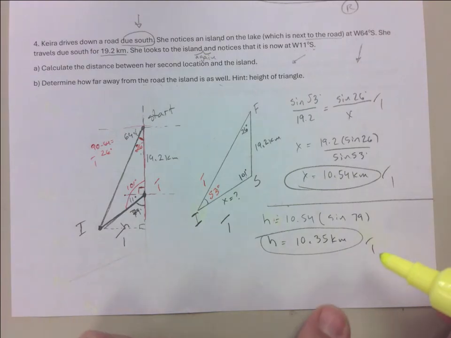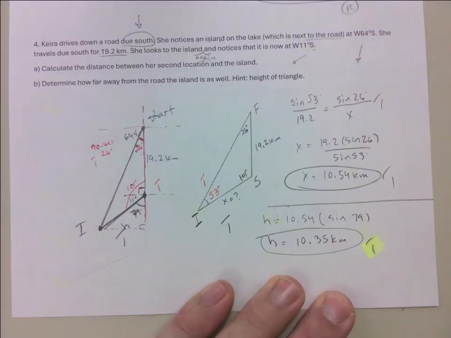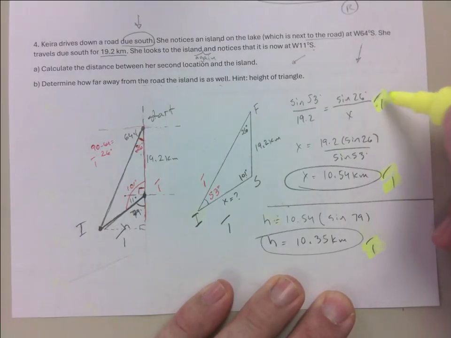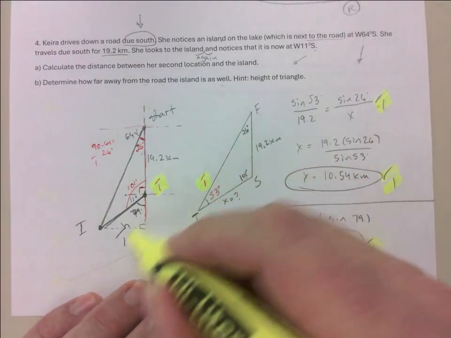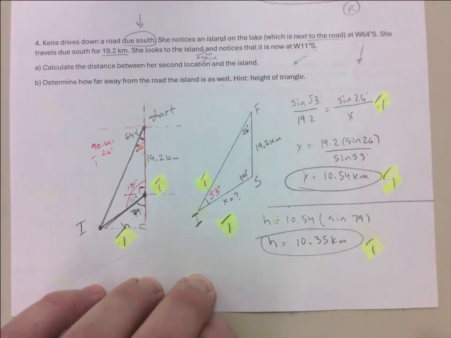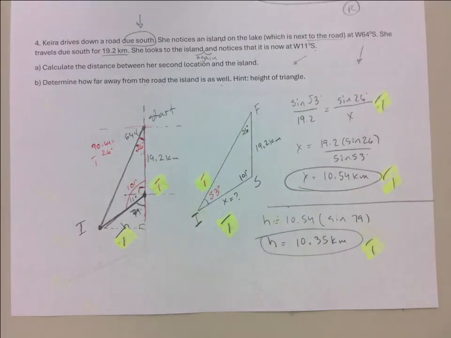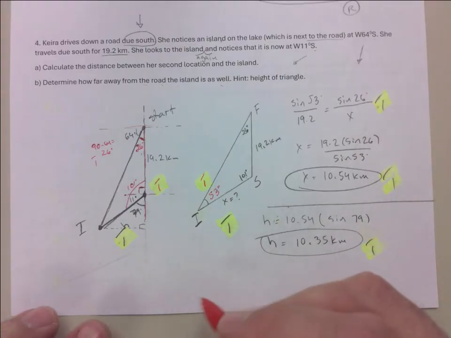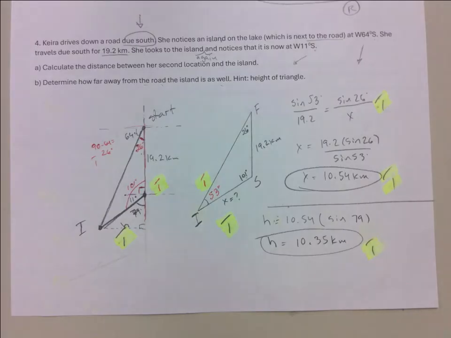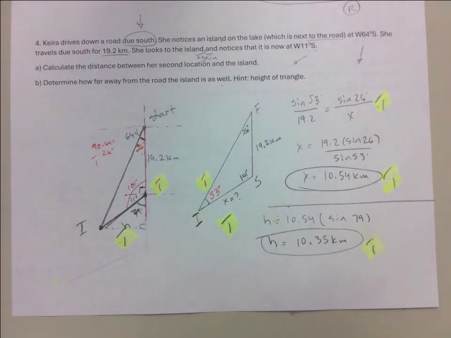So let's recap. 1, 2, 3, 4, 5, 6, 7, as if I planned it, right? The other one, I think I didn't cover, right? So 7 for this one.